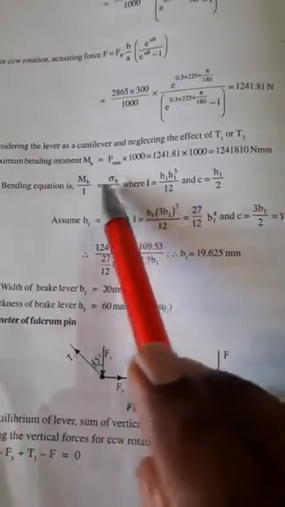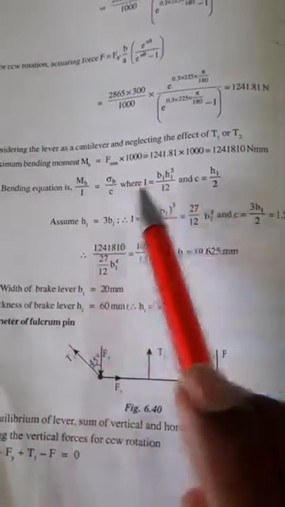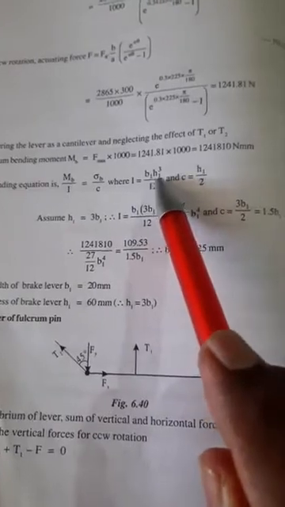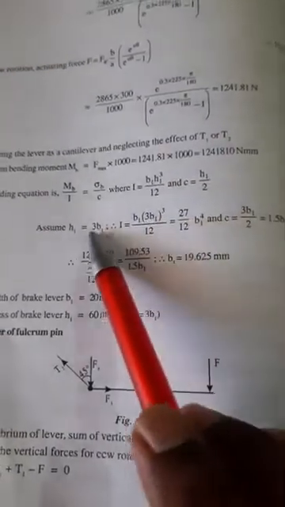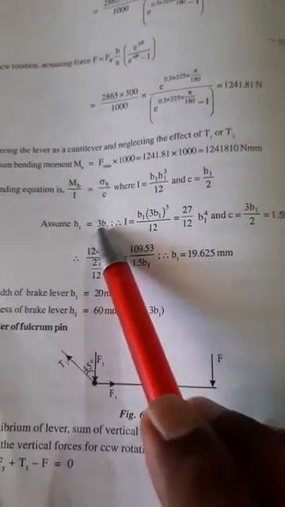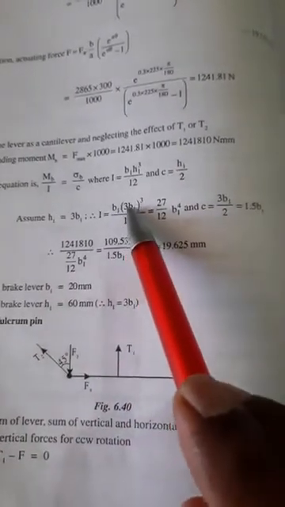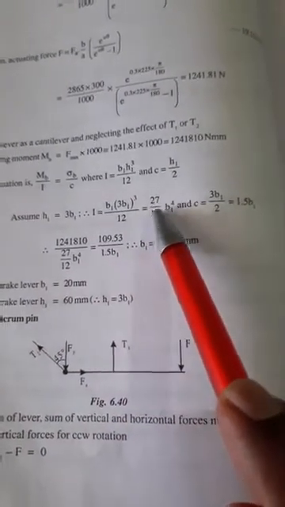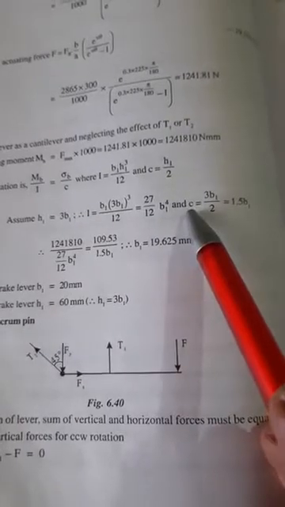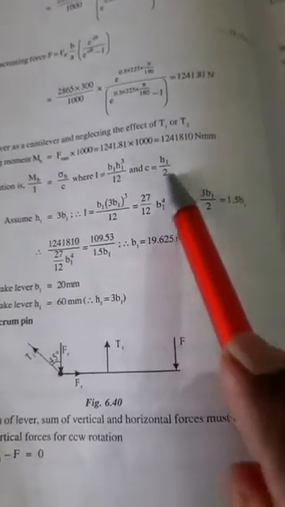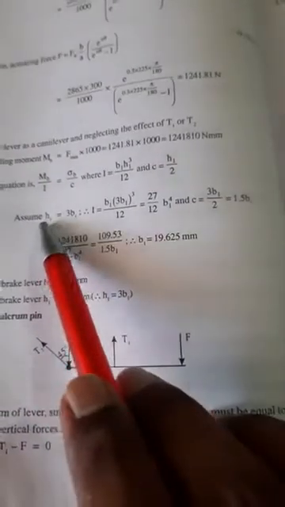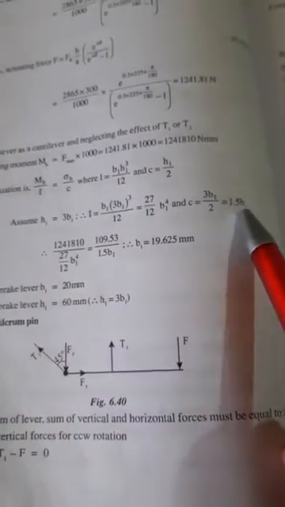Now in the bending equation, M by sigma b by c, I is b1 h1 cube by 12, assuming now h1 has 3 times the width. So b1 into 3 b1 cube by 12, 27 by 12, b1 4, and c as h1 by 2. Substitute 3 b1 by 2 because h is 3 b1 by 2, that is 1.5 b1.